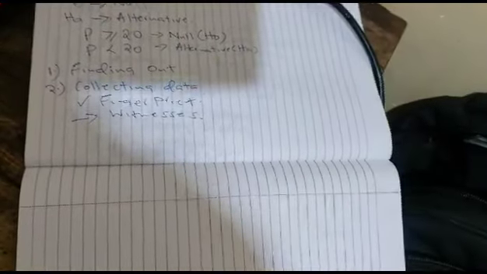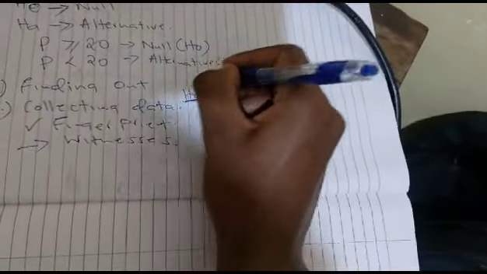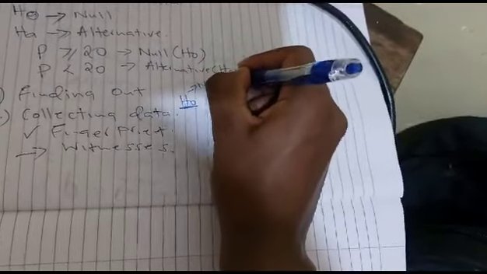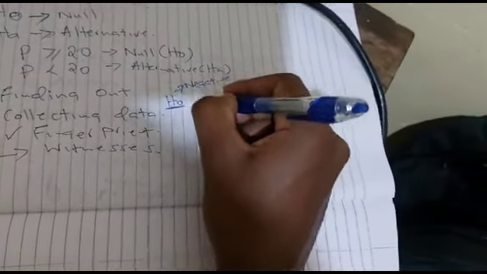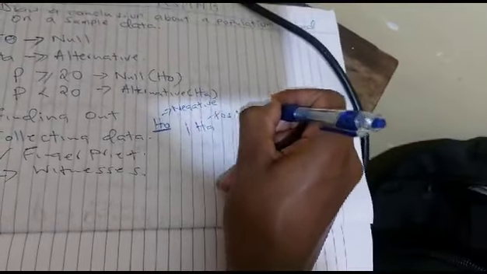The null hypothesis here is like our negative statement, and the alternative hypothesis is like a positive statement.